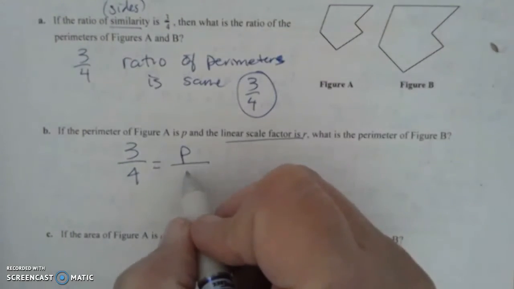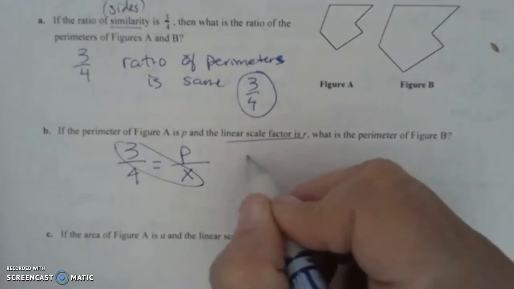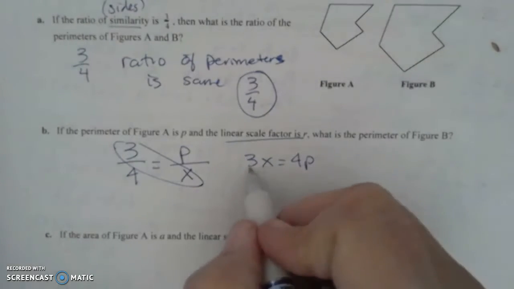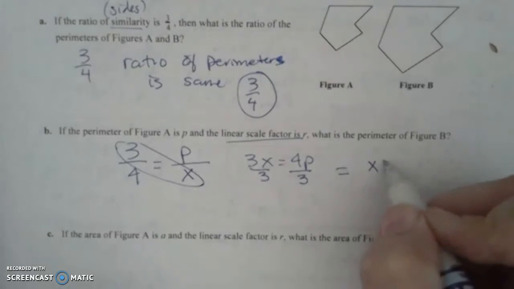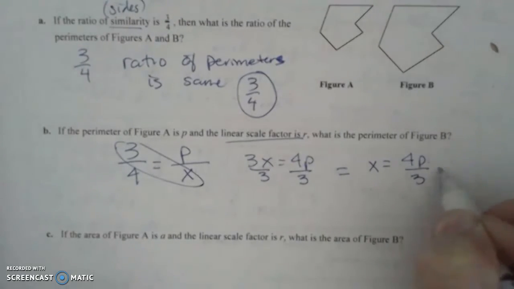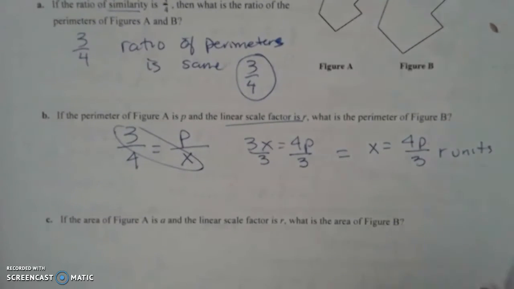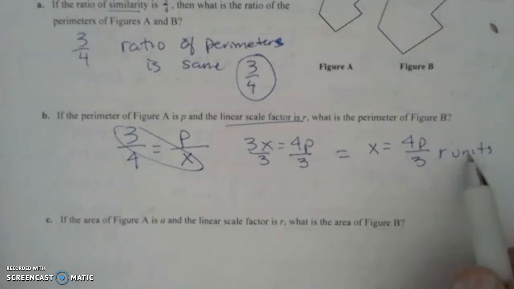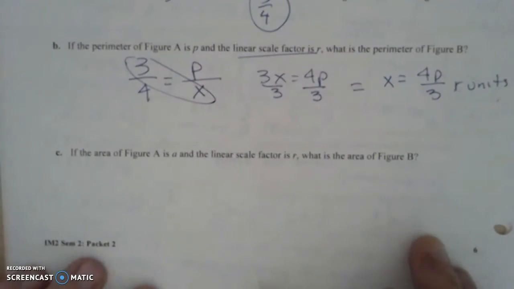Okay, so I actually want to find out what X is. It's going to be in terms of P. So we're going to do cross products. 3x equals 4p. And we want to solve for x, so we divide by 3. And we're going to get x equals 4p over 3 r units. So if I said that this was feet, it would be feet units. If I said it was inches, it would be inches units. R just represents whatever it is that we are going to be talking about. Look at the next one.